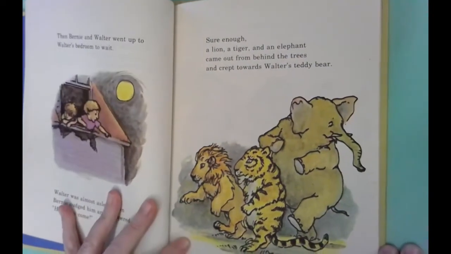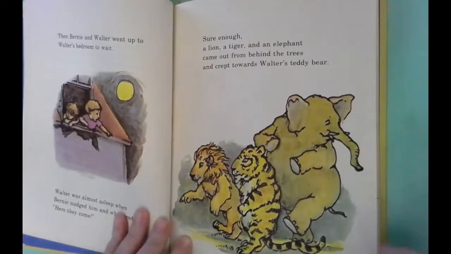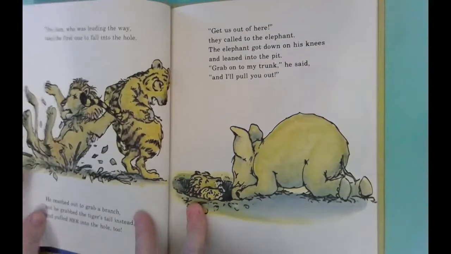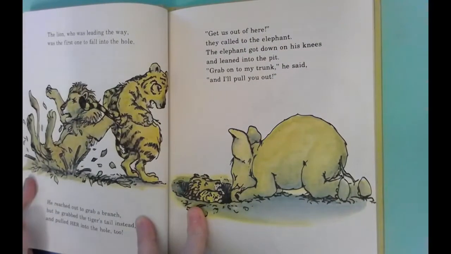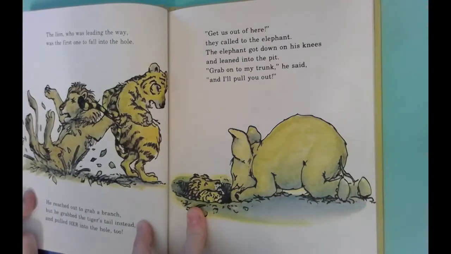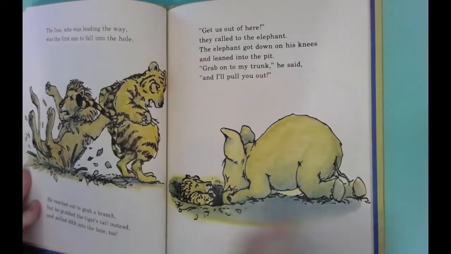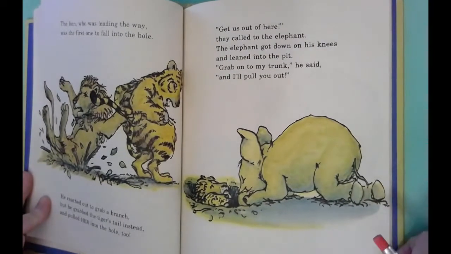Sure enough, a lion, a tiger, and an elephant crept out from behind the trees and crept toward Walter's teddy bear. The lion, who was leading the way, was the first one to fall in the hole. He reached out to grab a branch, but he grabbed the tiger's tail instead and pulled her into the hole too. "Get us out of here," they called to the elephant.